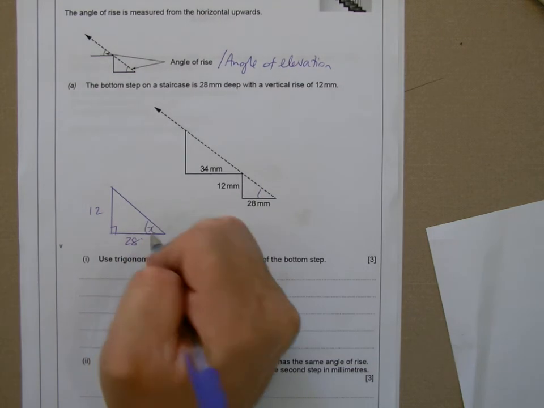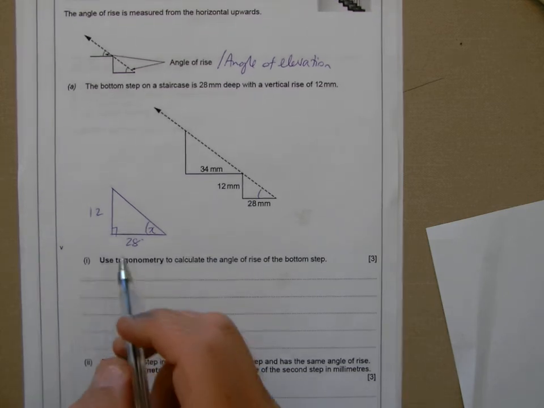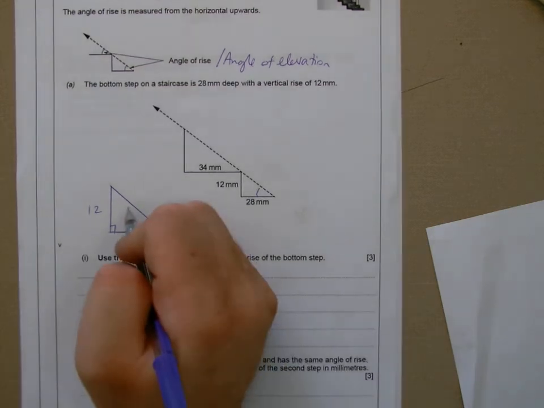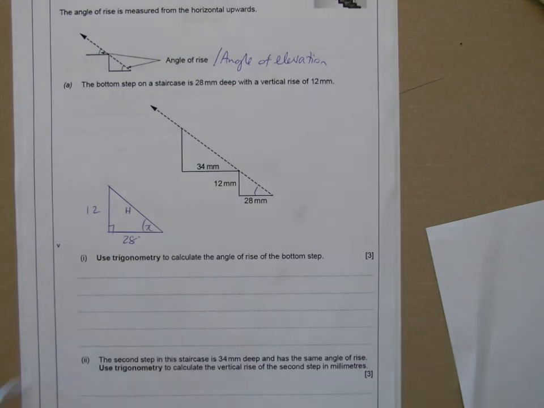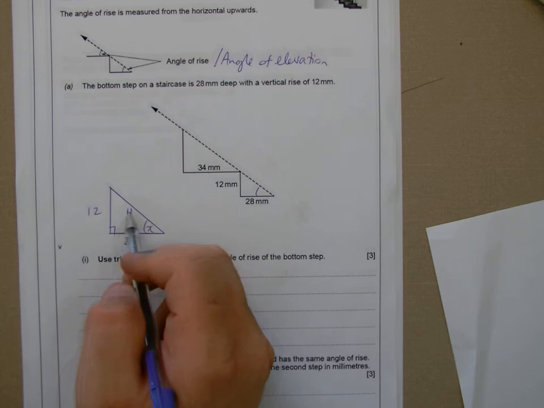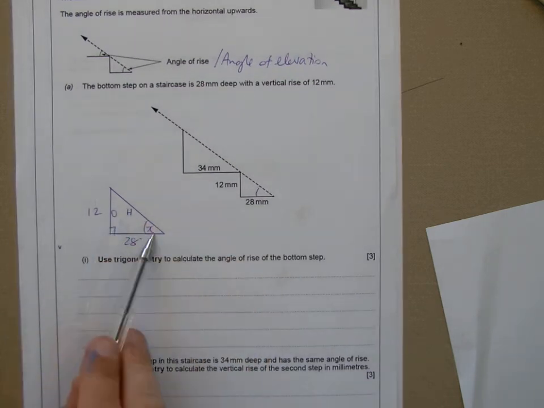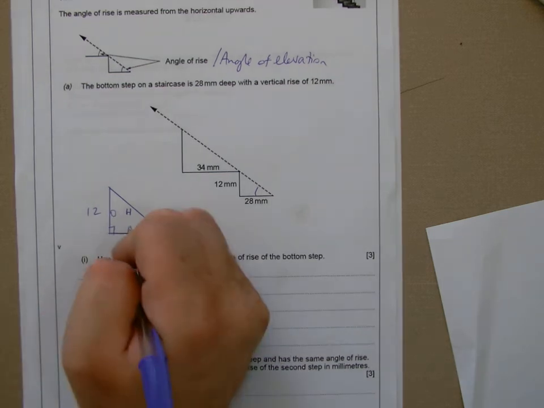Now let's call this angle x. You can call it anything you want, but we'll call it x. And of course, with SOHCAHTOA, that's going to be the hypotenuse, because it's opposite your right angle, the longer side. Then this side is the opposite, opposite the angle we were trying to work out, and then you've got your adjacent here.